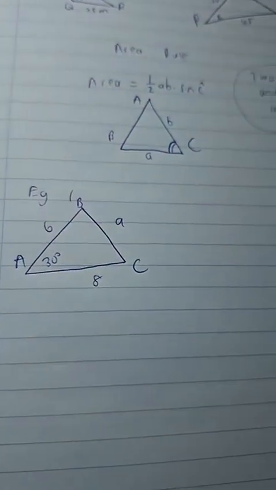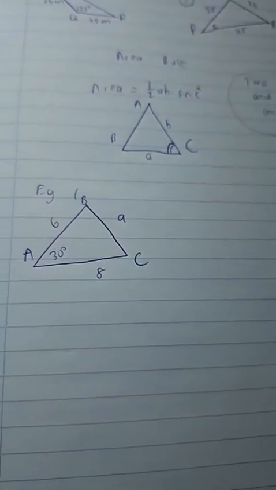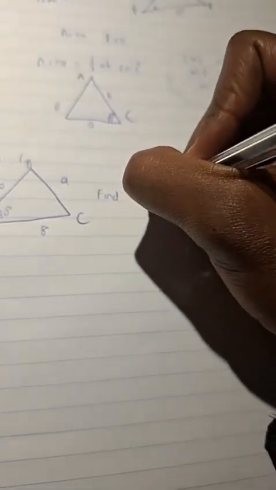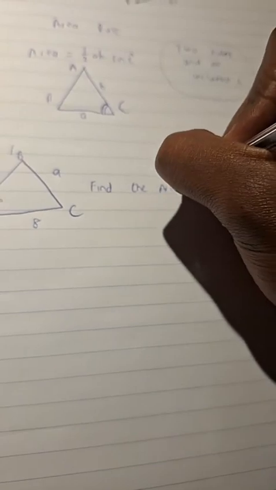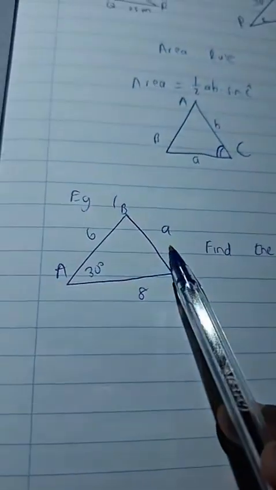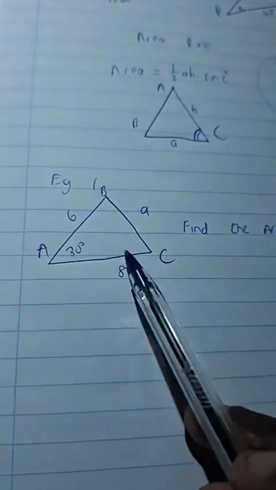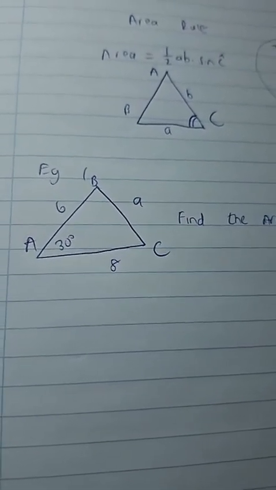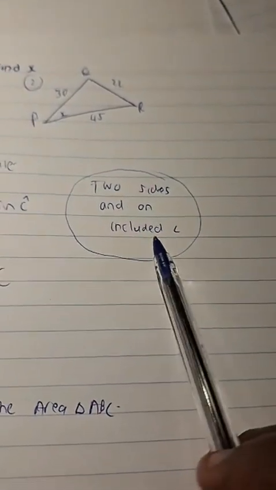So if we look at this triangle ABC, the question says find the area of the triangle ABC. We want to find the area of the triangle ABC. It's really that simple. The question is, do we have two sides and an included angle?